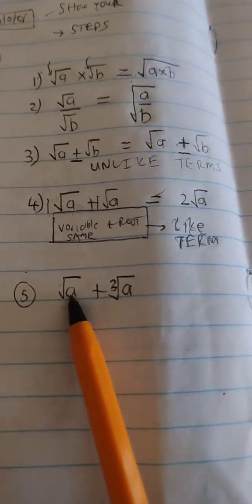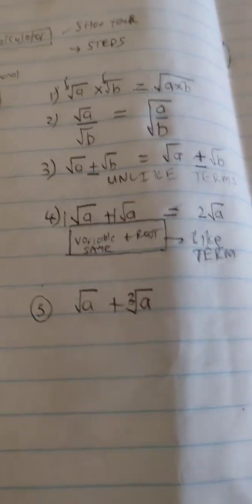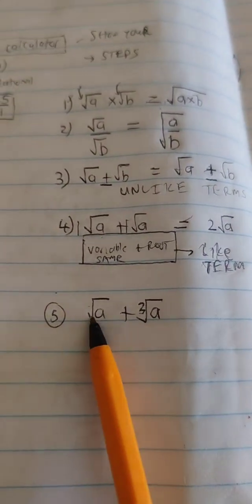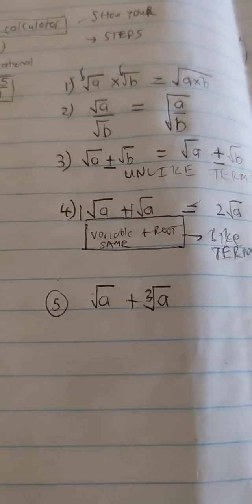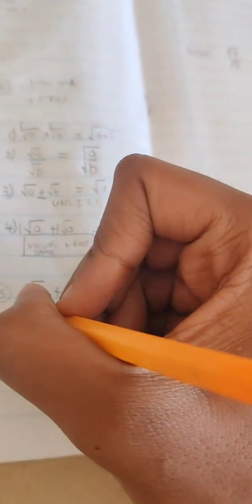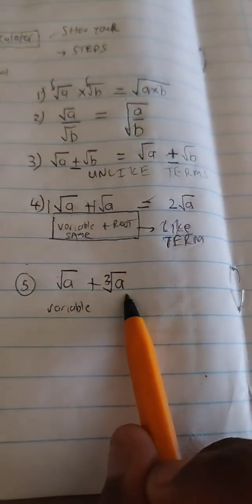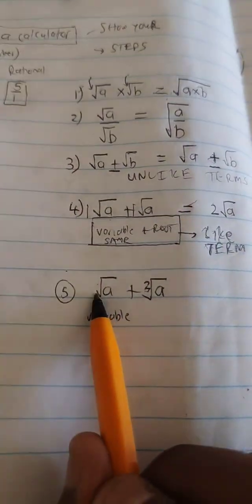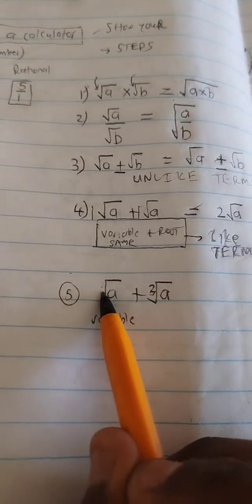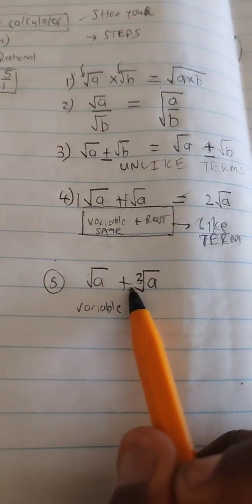Anyways, guys, square root of a plus the cube root of a. These are not the same. Why? The variable is both a and a, yes. But what about the root? This is the square root. This is the cube root. Are the roots the same? No. Roots are not the same.